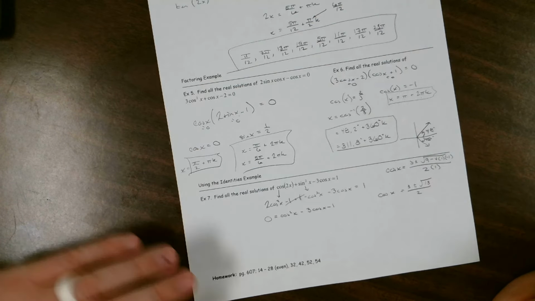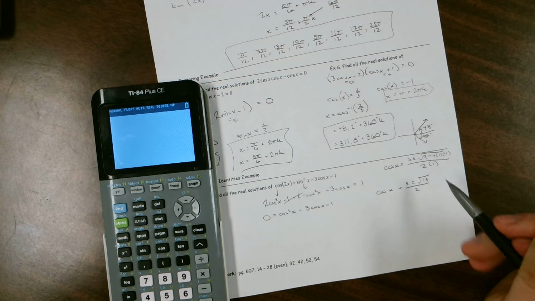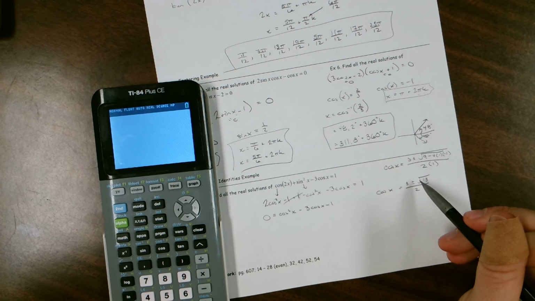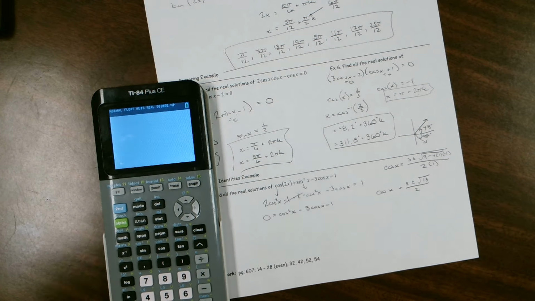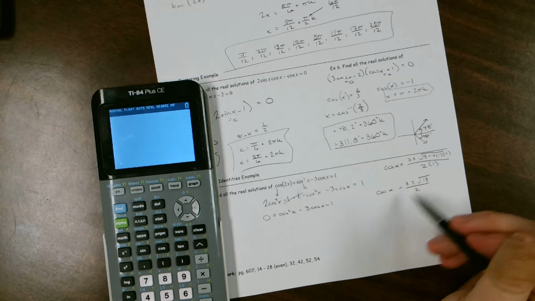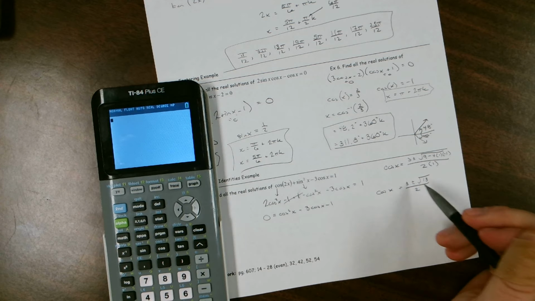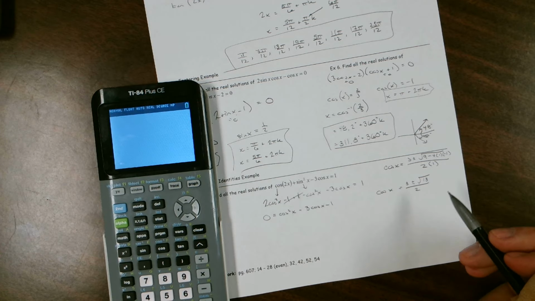Okay, now when you go to plug this into your calculator and take the arc cosine of this, one of these is going to give you a value bigger than 1 or less than negative 1, which is not going to allow you to take the arc cosine of it. Only one of these is going to work, either the plus or the minus. I think it's going to be the minus one that works, but let's go ahead and figure it out.